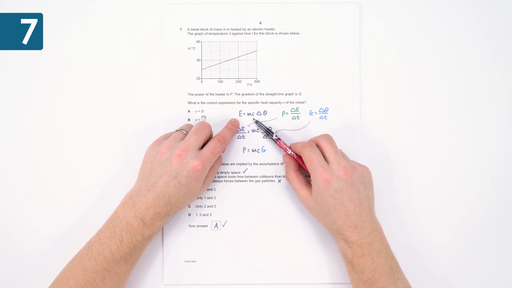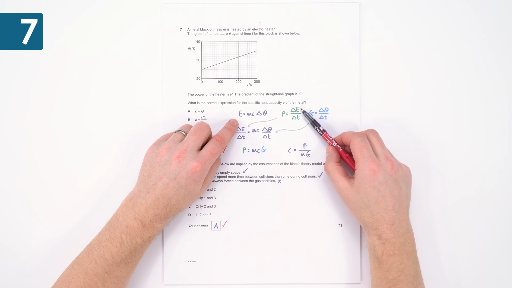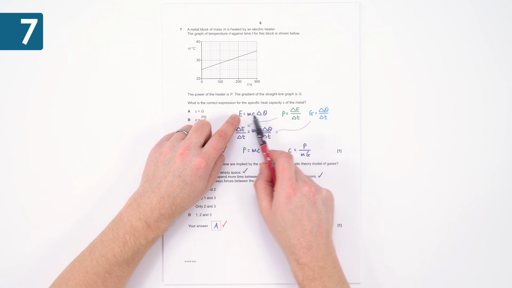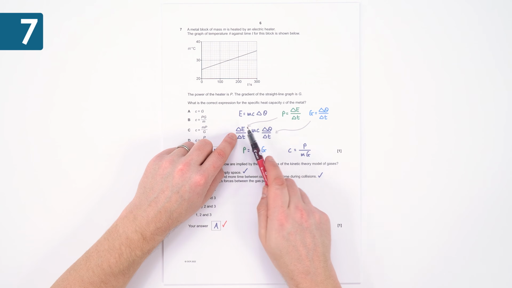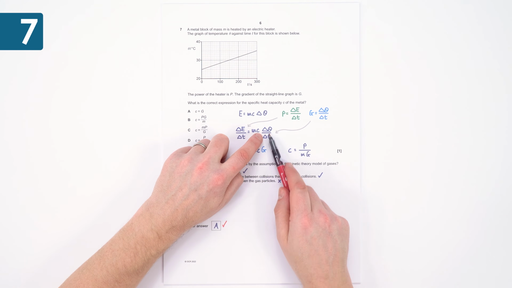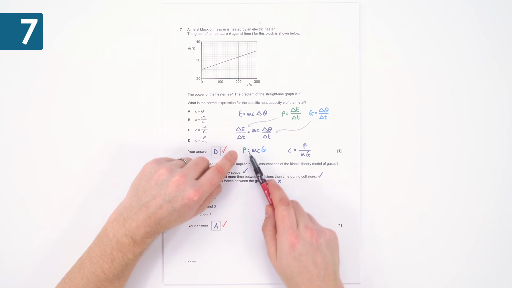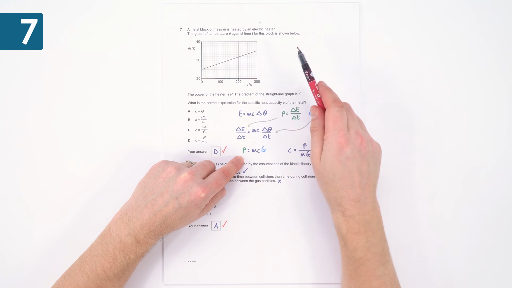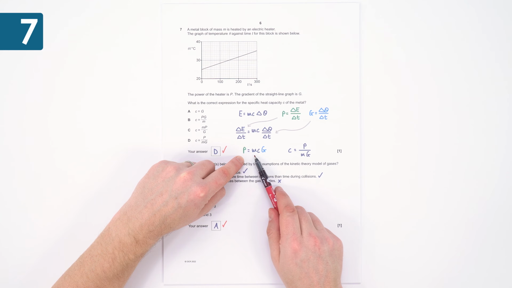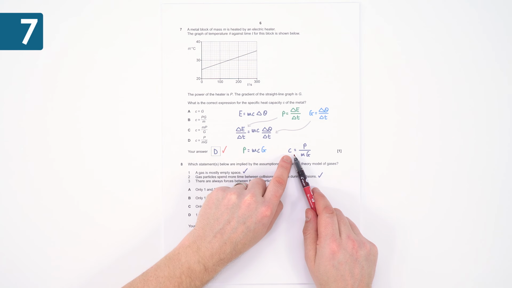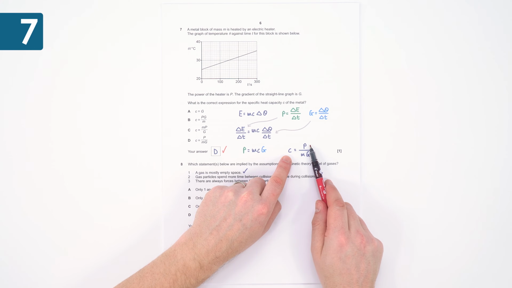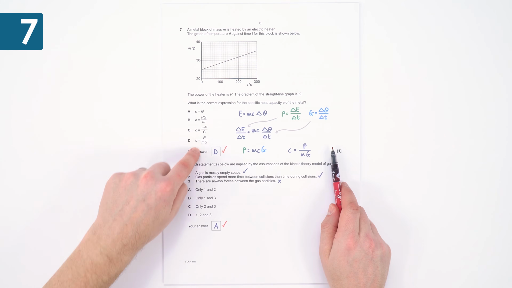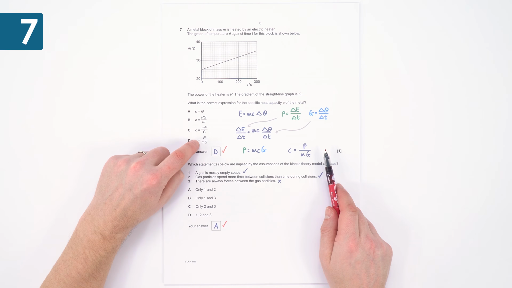The increase in thermal energy is equal to mc delta theta, and of course the power is the energy transferred per unit time. And that means if we divide both of the sides here by t, the change in energy over time is equal to mc delta theta over delta t. But of course this is just the power, and this is equal to g, which is the gradient of that straight line graph. So the power is equal to mcg, so the specific heat capacity is equal to the power divided by mg. So that was my approach to work this out, and then I looked down here to see which of these it might be, and the correct answer was D.